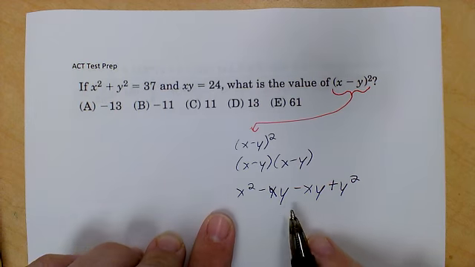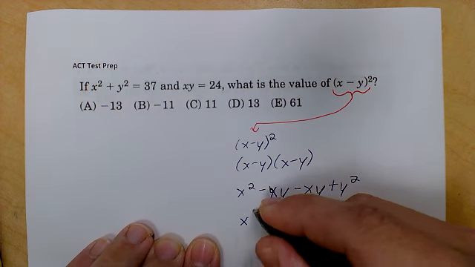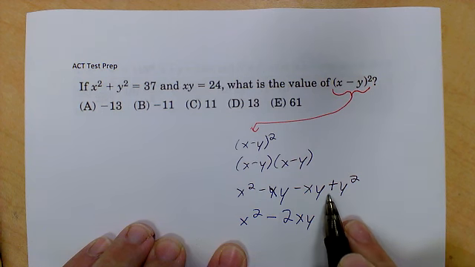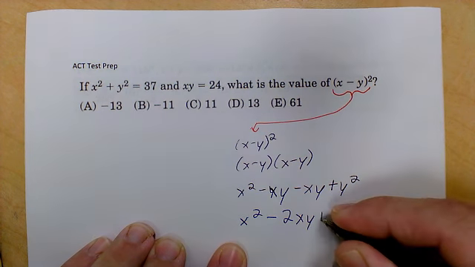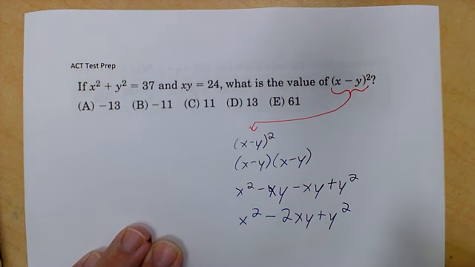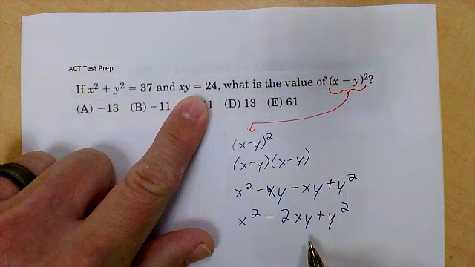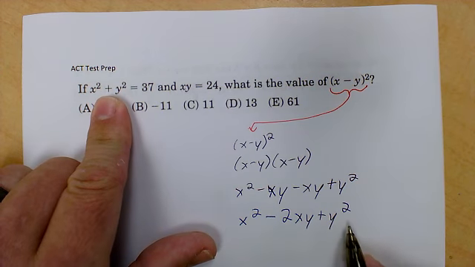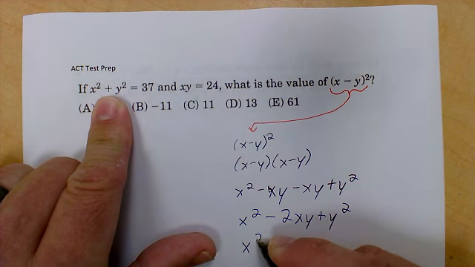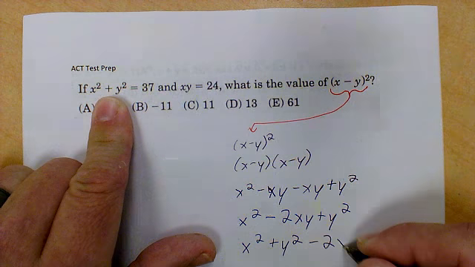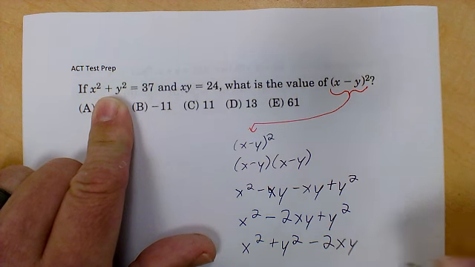Alright, so at this time, you're going to combine your like terms. So x squared will be minus 2xy, since there were two of them here to combine, plus a y squared. And the very last thing I'm going to do here for simplifying is rearrange this so it matches more what we've got going on up here. So I'm going to bring my x squared and y squared together by the commutative property. So x squared plus y squared, and then minus 2xy will be at the tail end.